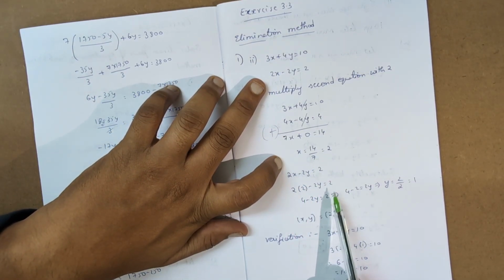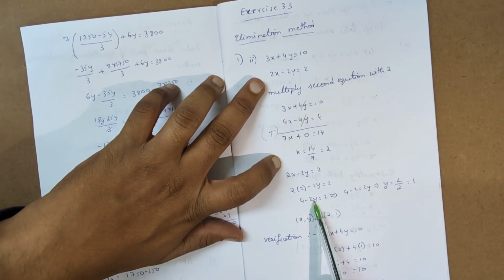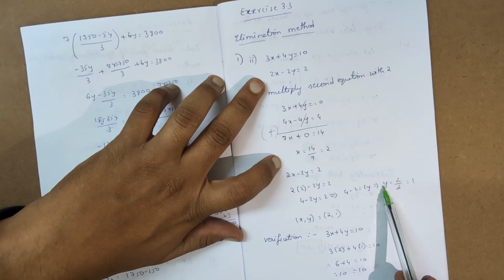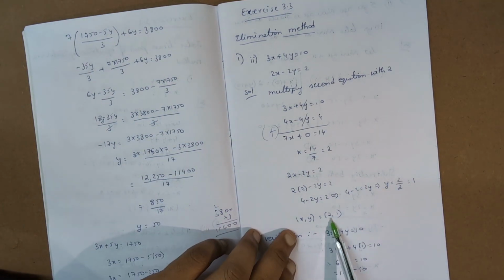2 into 2 minus 2y equal to 2. Then 4 minus 2y equal to 2. So 4 minus 2 equal to 2y. Y will become 2 by 2, that is 1. So you can also verify it. X is 2 and y is 1.